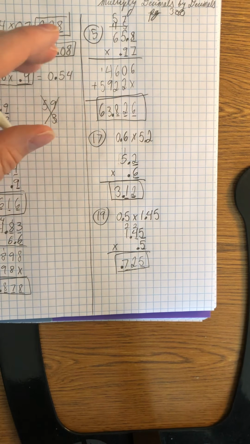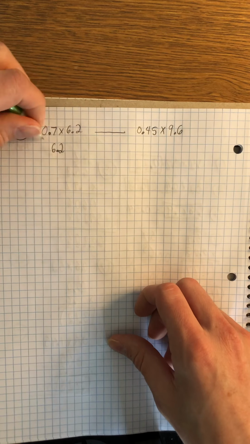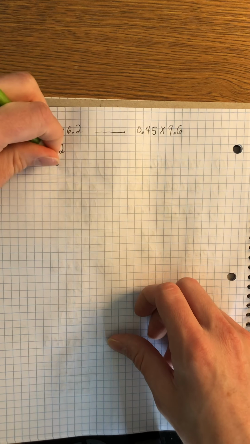So 23 looks like this. It looks like 7/10 times 6.2. And then you're comparing that with 45/100ths times 9 and 6/10. You just need to solve both and then compare their products. So just set it up here. So put 6.2 on top because this is easier.